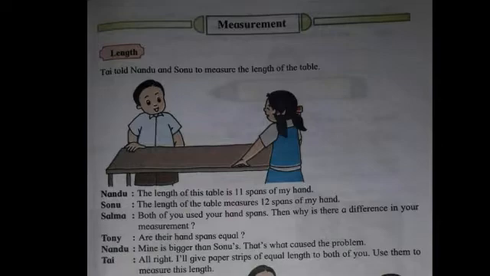Now children, see. Tai told Nandu and Sonu to measure the length of the table. Nandu: The length of this table is 11 spans of my hand. Sonu: The length of the table measures 12 spans of my hand. Salma: Both of you used your hand span. Then why is there a difference in your measurement?